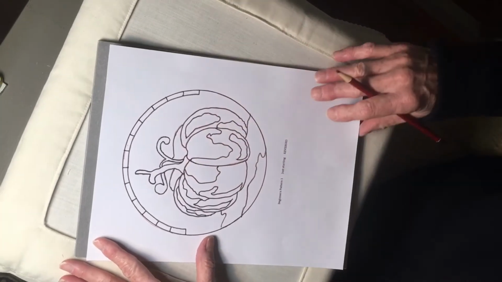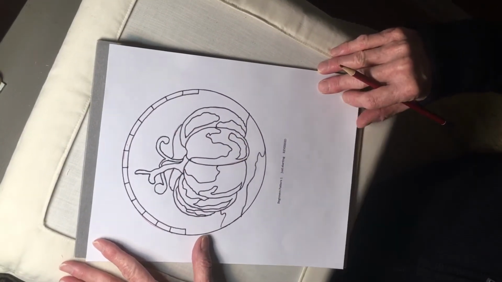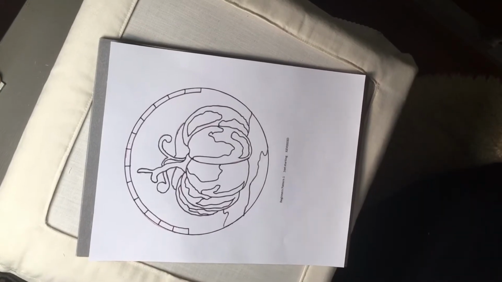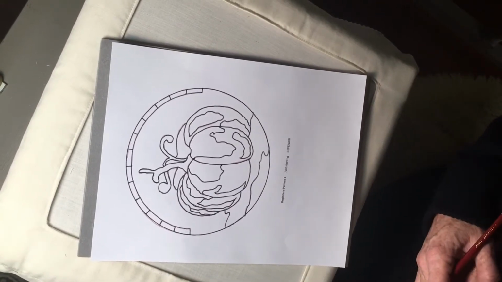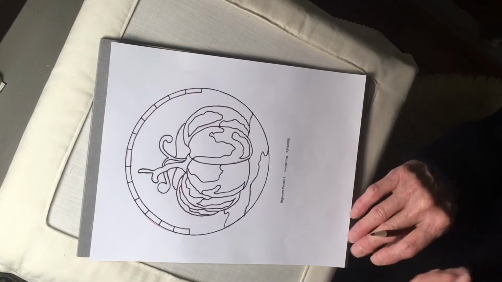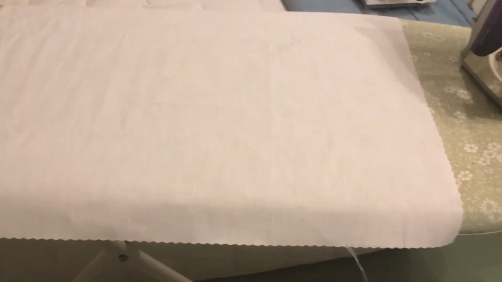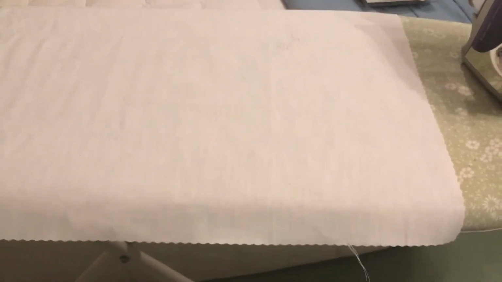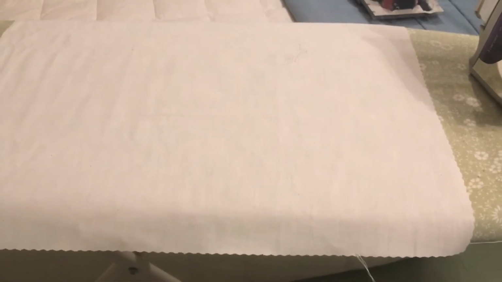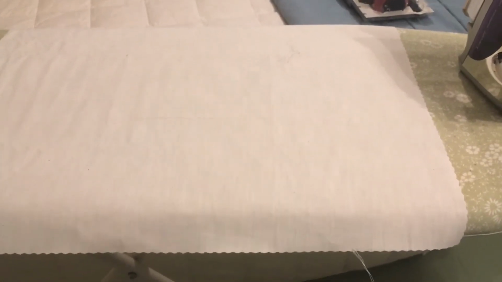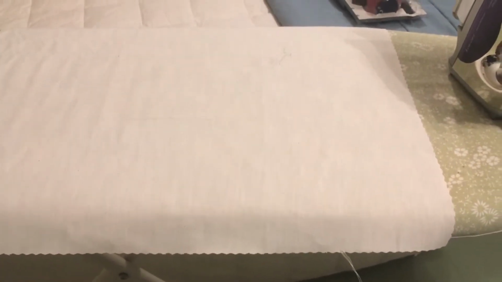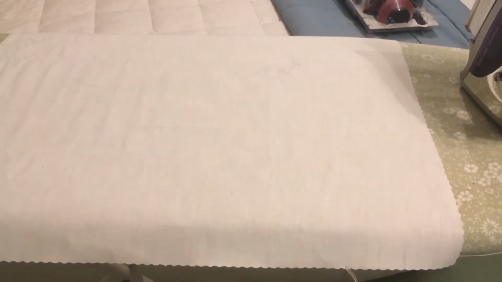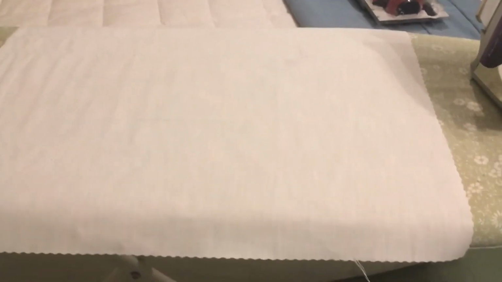Okay, once you get the image transferred with the pencil, you want to head over to your iron. Set your iron to the hottest setting. And you want to place your fabric on the table so you have the center on your ironing board, and then you turn your pattern to face down onto the weaver's cloth.